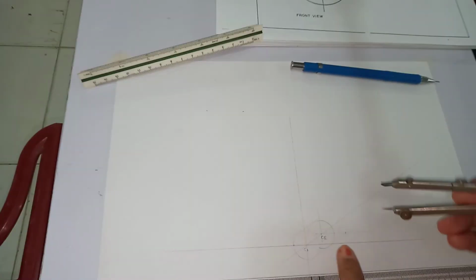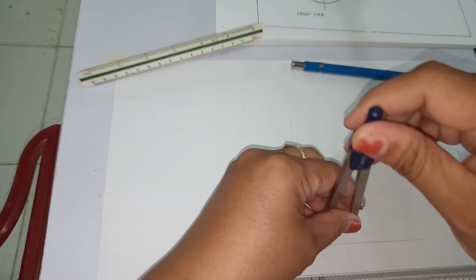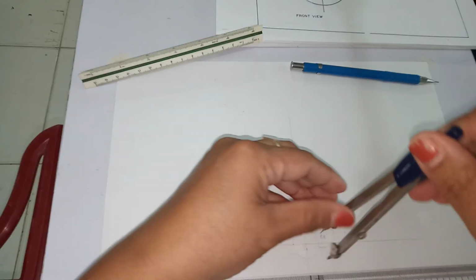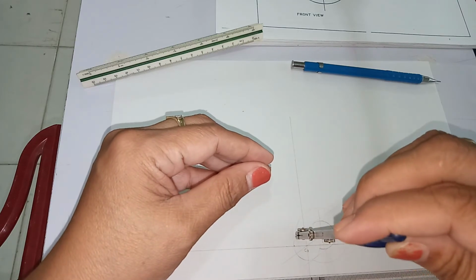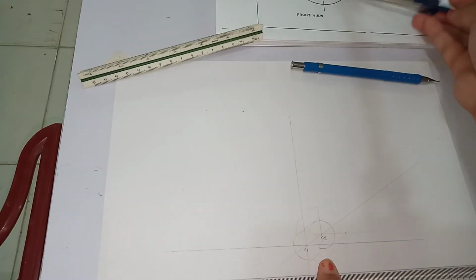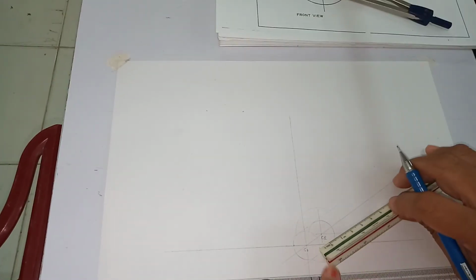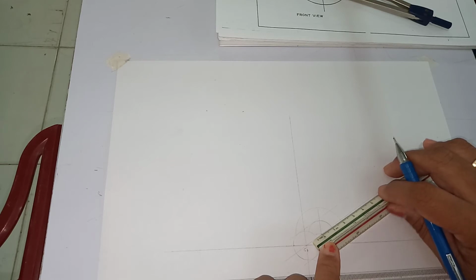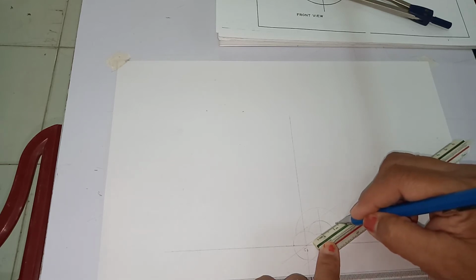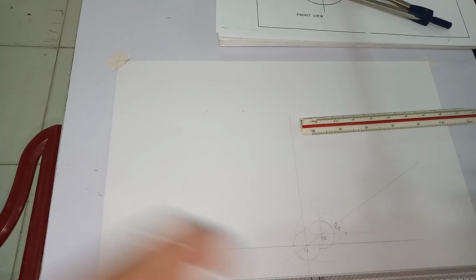Then, using my C2 as center, I am going to draw another arc or circle. So, this one. Then, once you have done this part, measure another 1.5 centimeter, which is taken from our orthographic, and this will be our new center, and we will treat this as our C3.